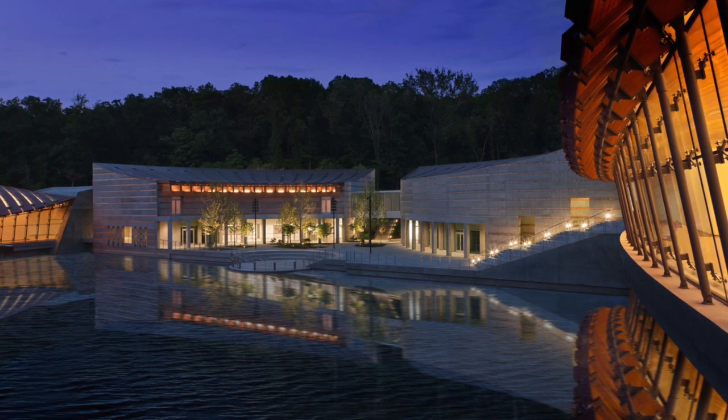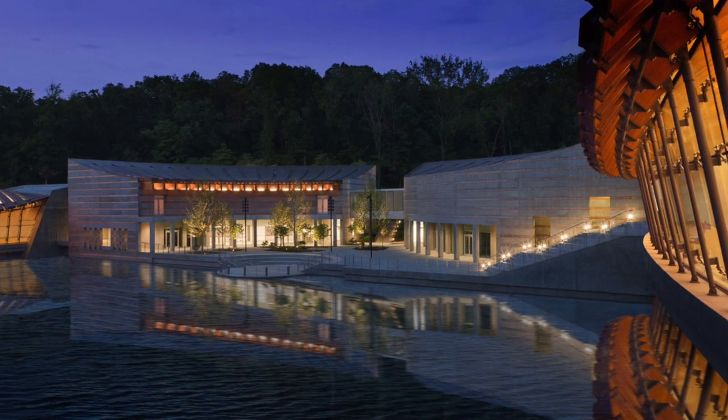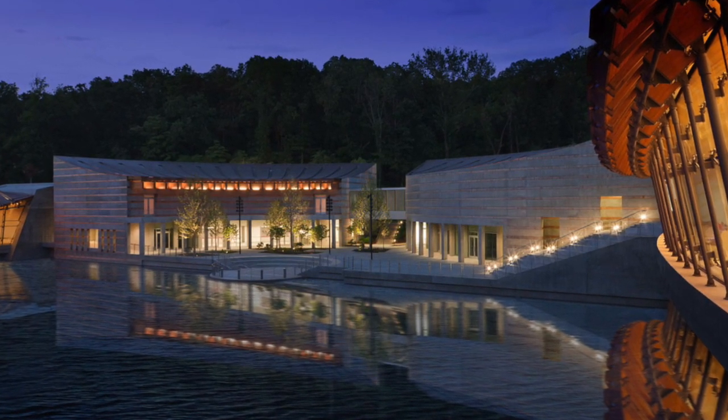My name is Sarah Wittenberg, and I am a freshman at the University of Arkansas. I am majoring in physics and minoring in journalism on the pre-med track.